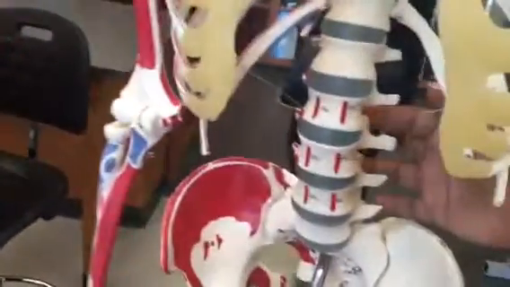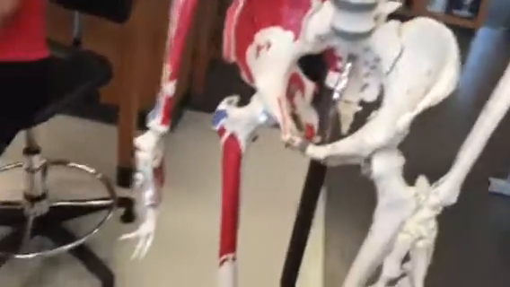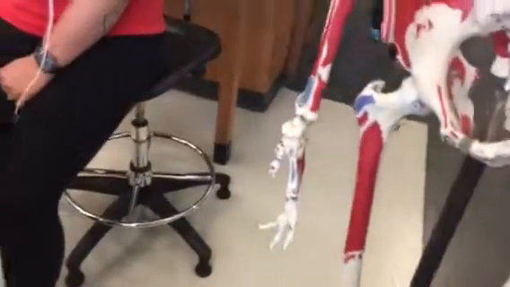The last two, irregular bone. You got any irregular bones you want to show me? Vertebrae are a great example of irregular bone. The last one is tricky.